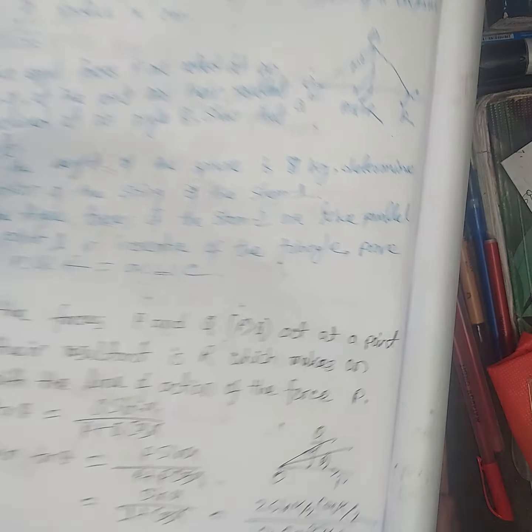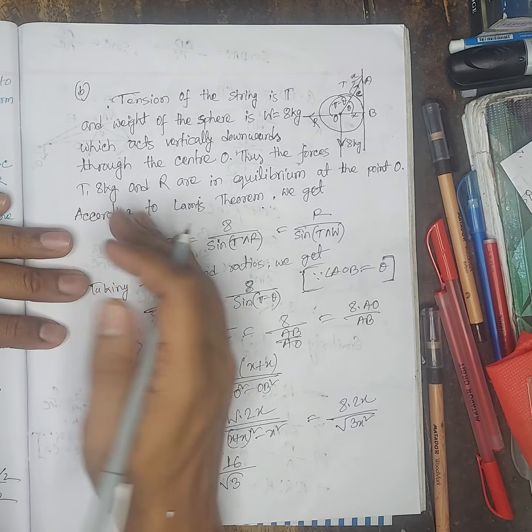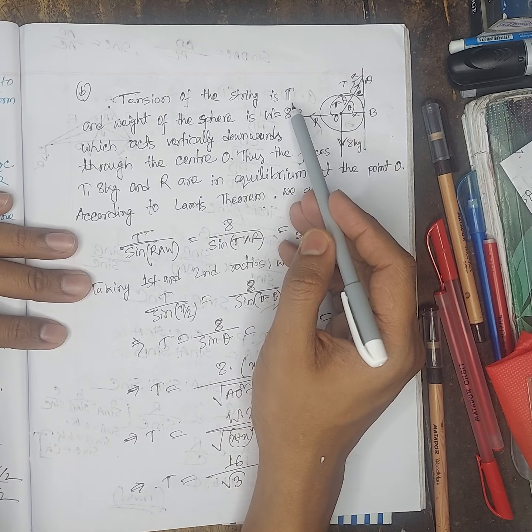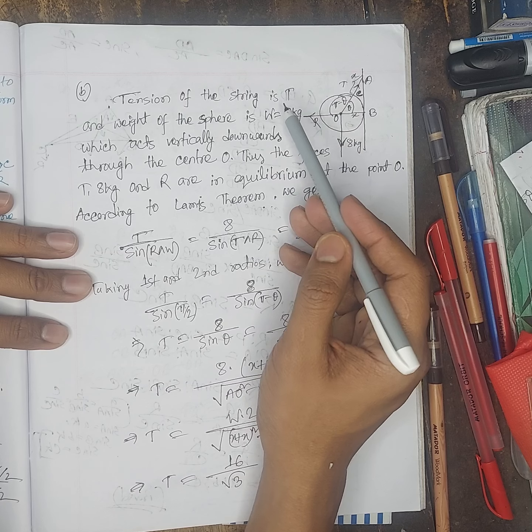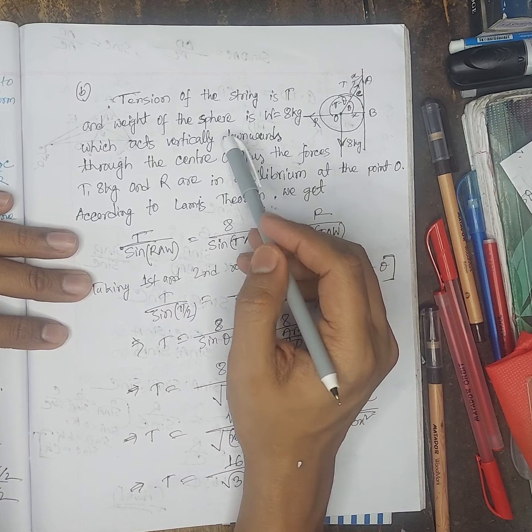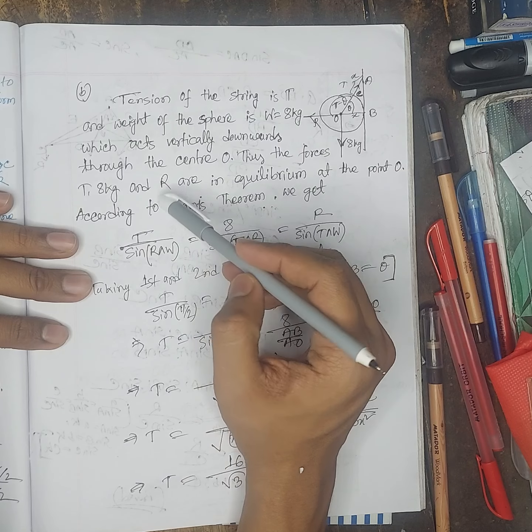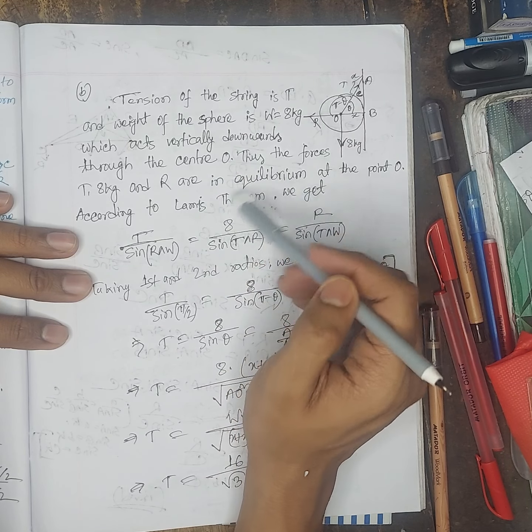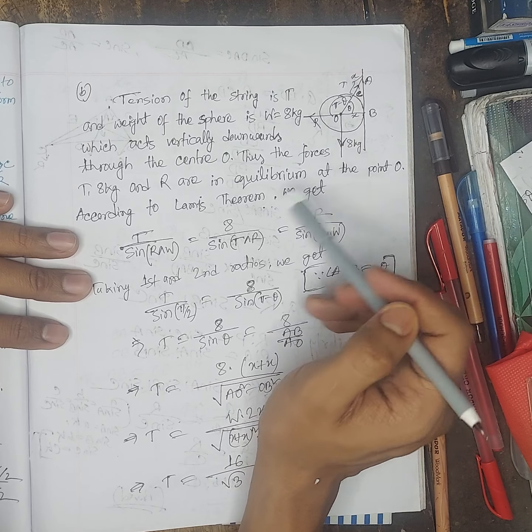Now in part B, the tension of the string is T and the weight of the sphere is 8 kg, which acts vertically downwards through the center. Thus the forces T, 8 kg and R are in equilibrium at the point O.